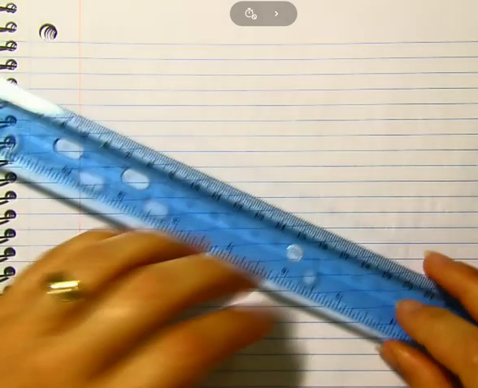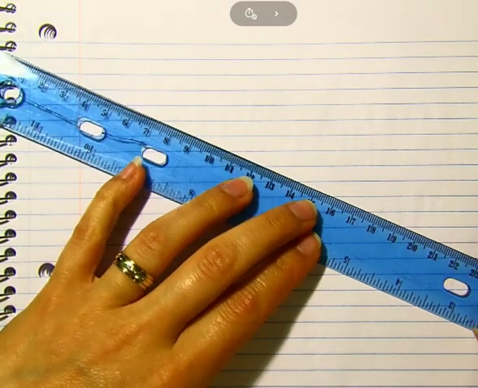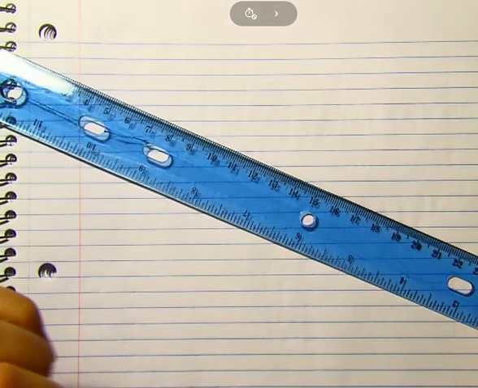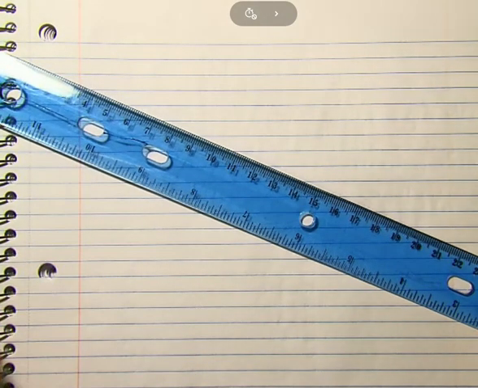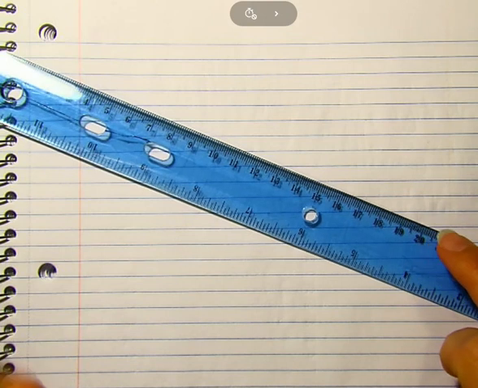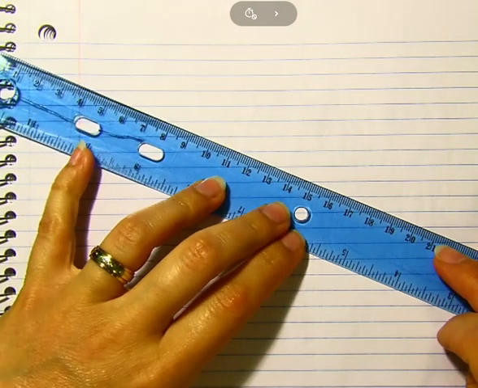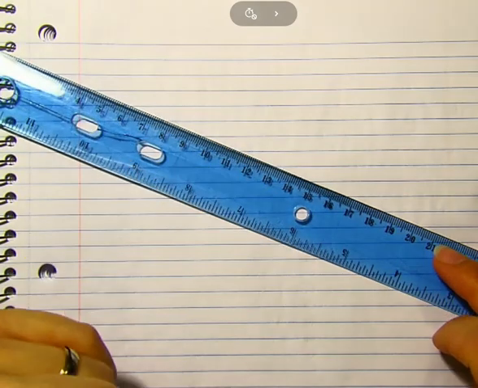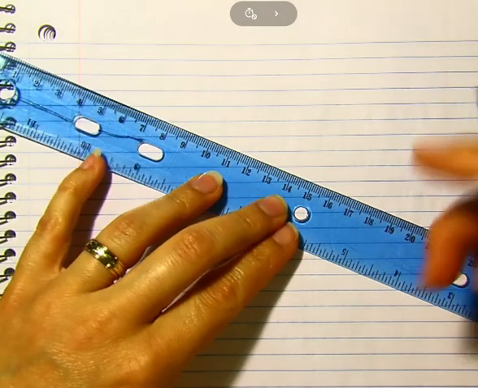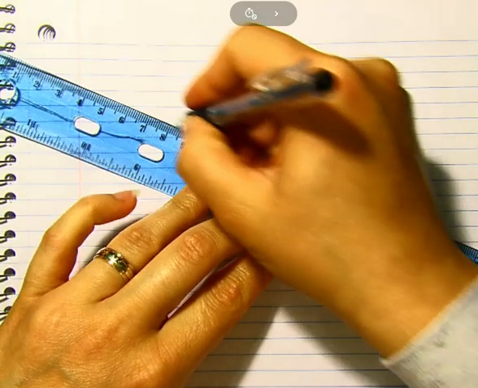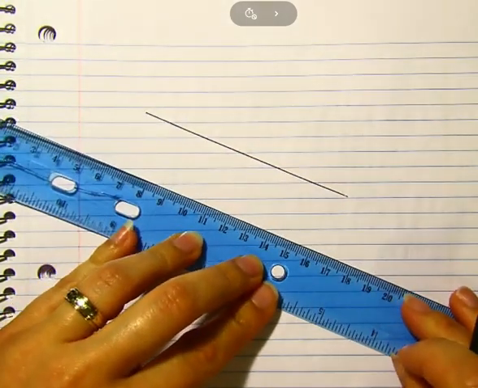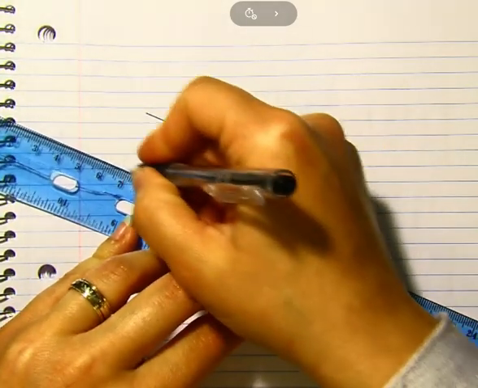Alright, you guys. For today's lesson, we're going to be looking at parallel lines and angle relationships that are created by crossing them with a transversal. And by them, I'm referring to the parallel lines. So what I'm going to start with is a quick drawing of two parallel lines. Okay, here we go. Two parallel lines.